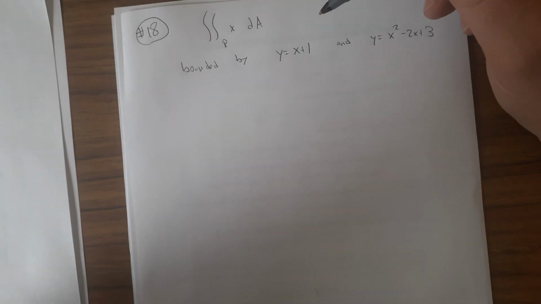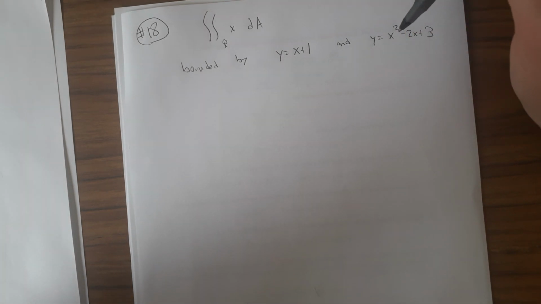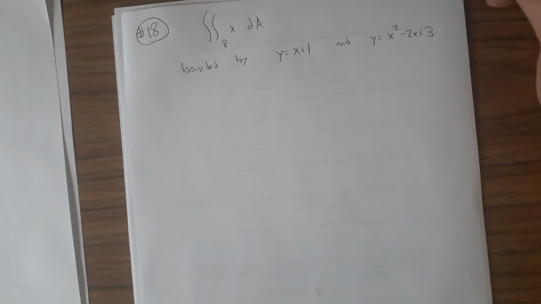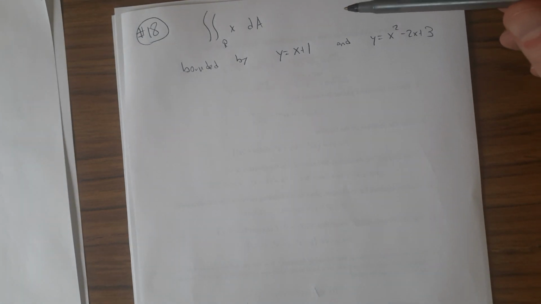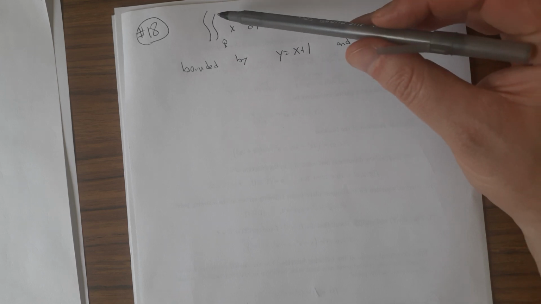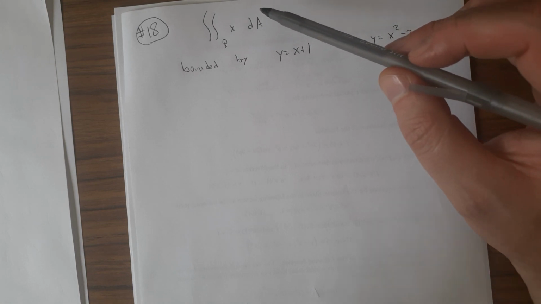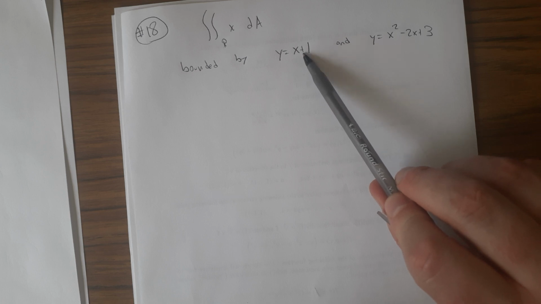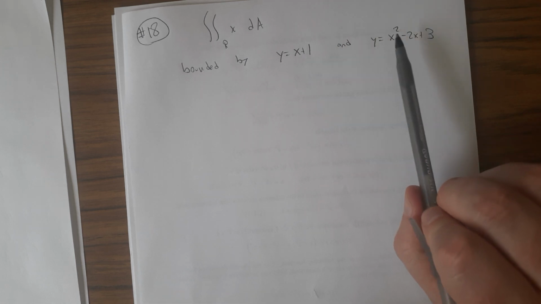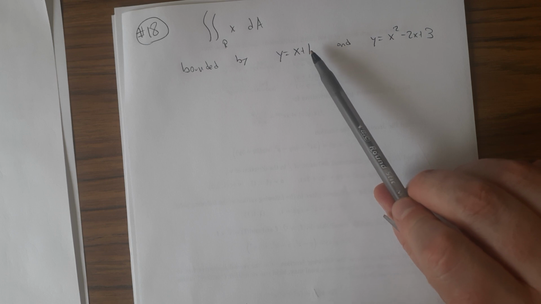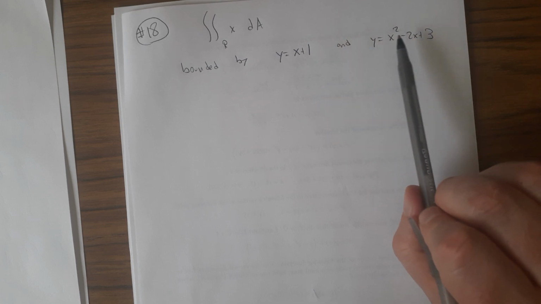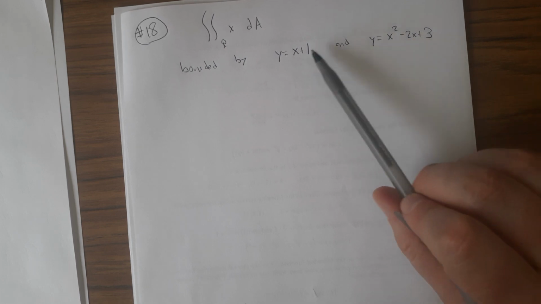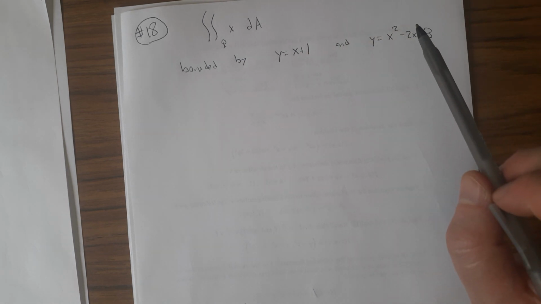So, having nothing else to go on, first things first, these are both solved for y, so when I set this up, y is going to go on the inside, and the limits of integration for y are going to be this and this. Now I'm going to have to think about which one of these is the bottom limit and which one is the top. It depends which number is bigger, but we'll get to that in just a moment.